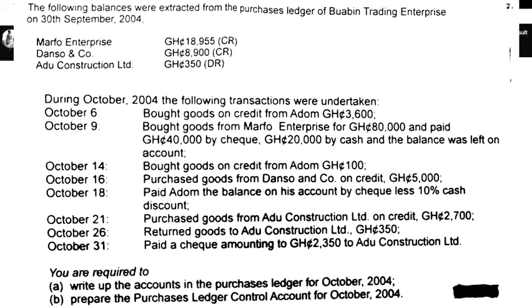During October 2004, the following transactions were undertaken, and you can see the transactions that actually happened during October 2004. We have transactions on 6th October, then October 9th, 14th, 16th, 18th, 21st, 26th, and 31st.